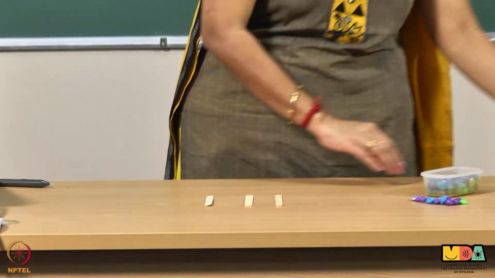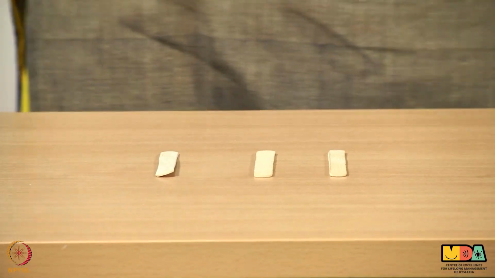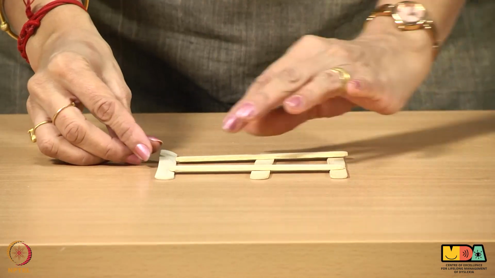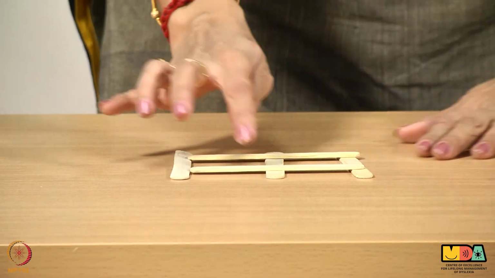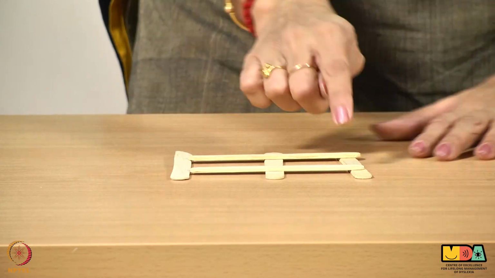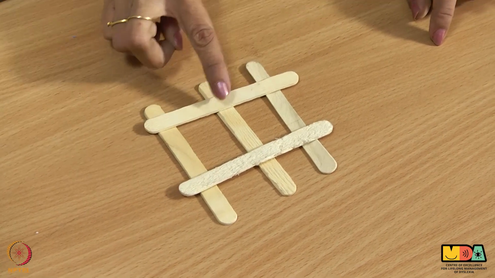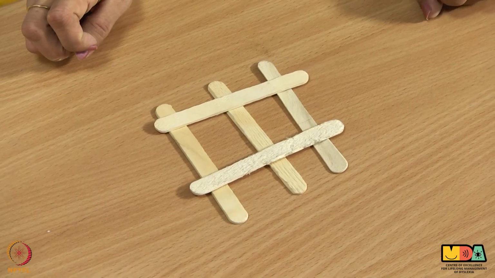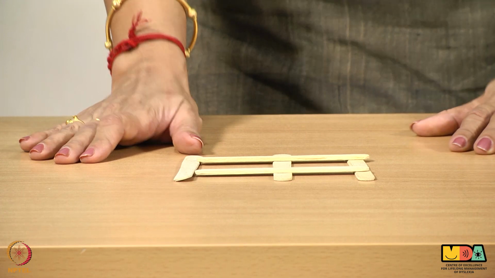I say into 2, that means the other number is 2. That means I need to take 2 sticks, but what we need to do is ask them to place it across like this. These 2 sticks. They meet in 6 places. That means 3 into 2 will give you 6.